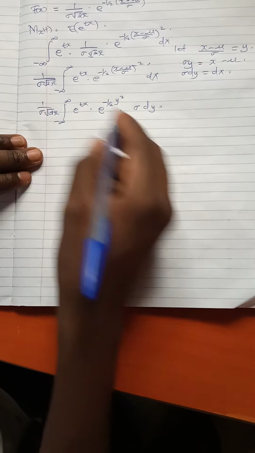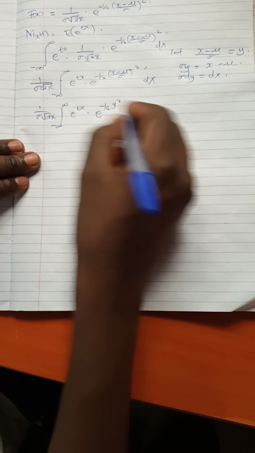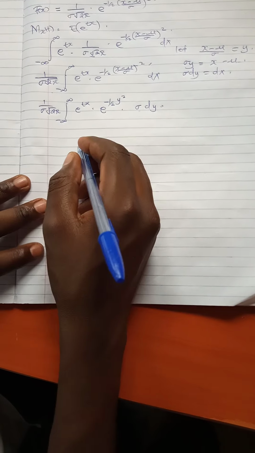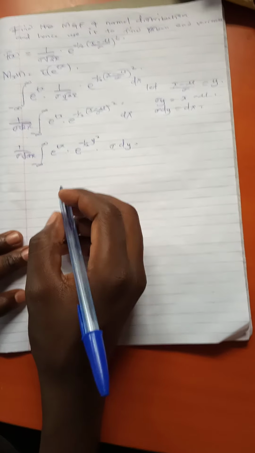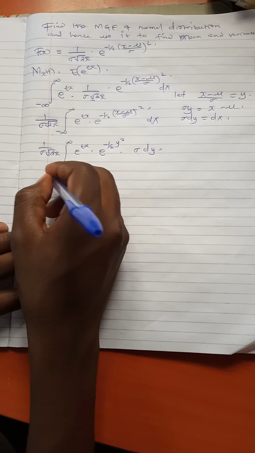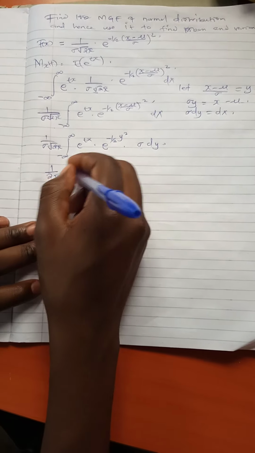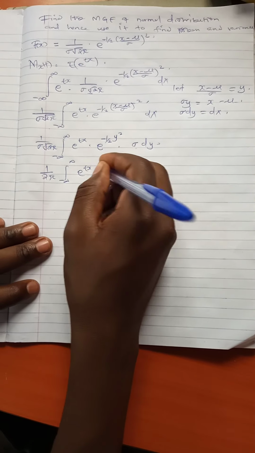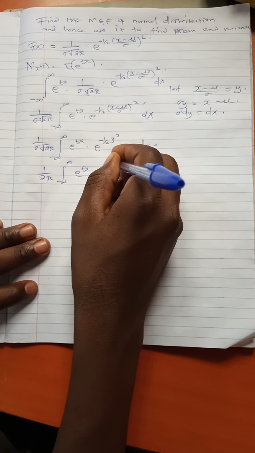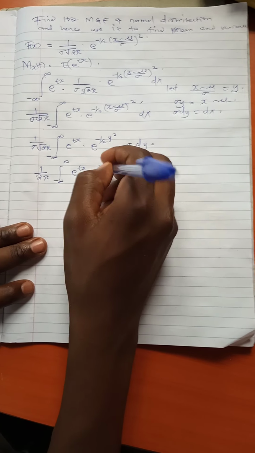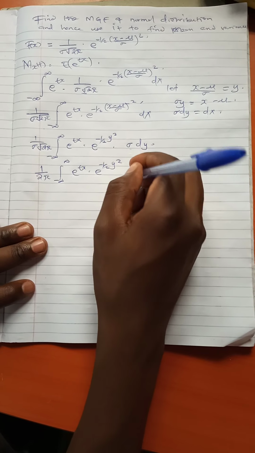So sigma is a constant, so it will cross to the other side, so that we are going to have 1 over root 2 pi, because sigma cancels, from negative infinity to infinity of e^(tx) multiplied by e to the negative a half y squared dy.